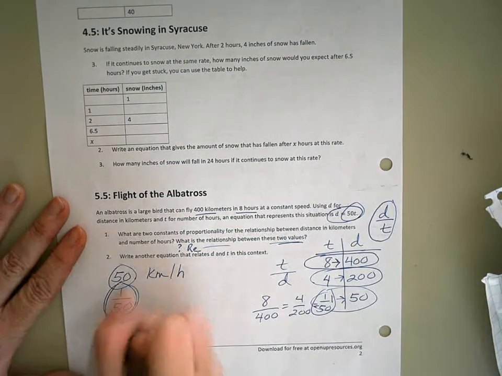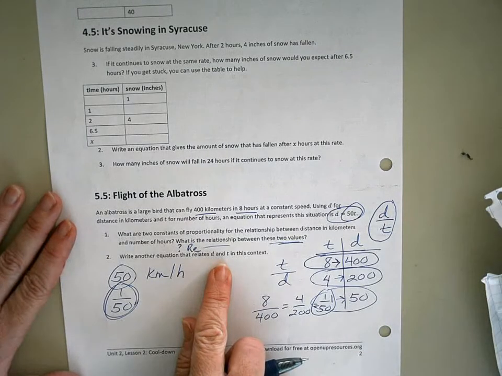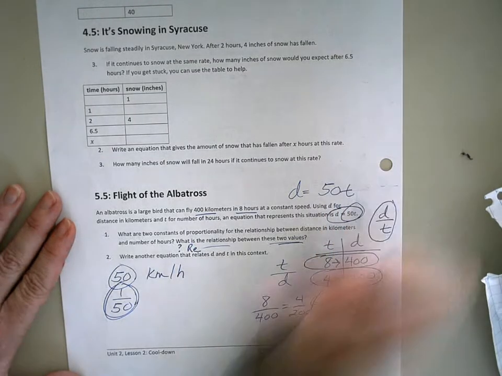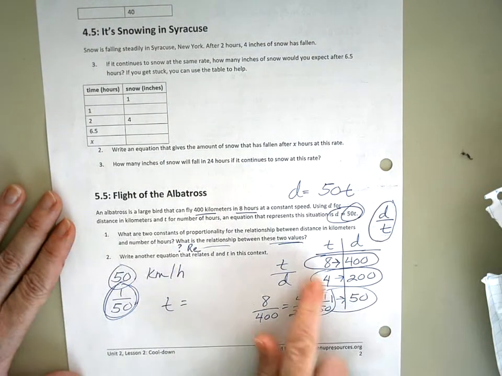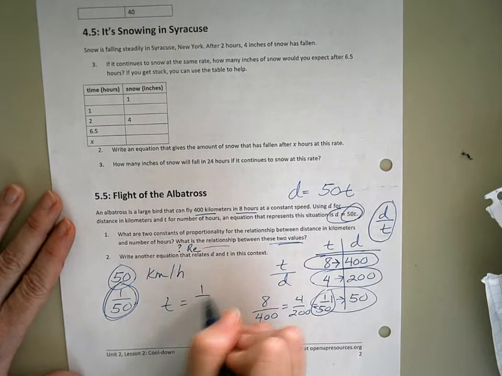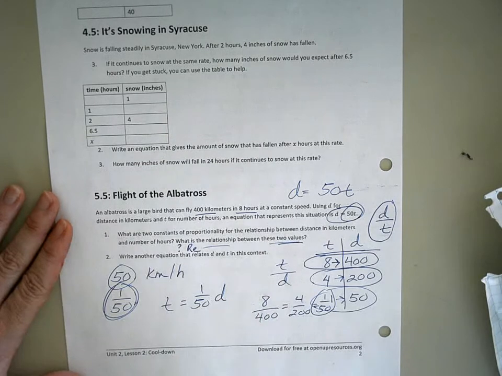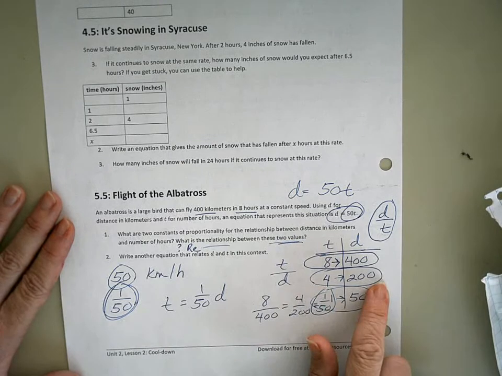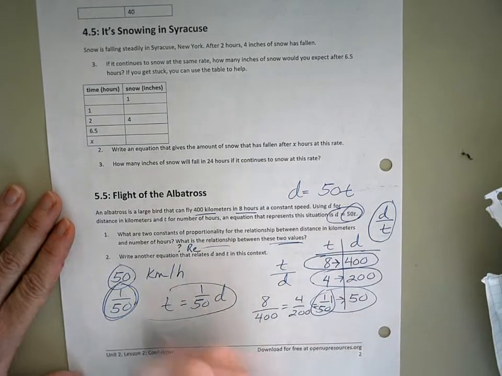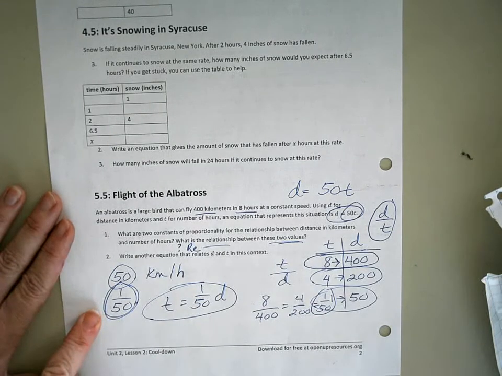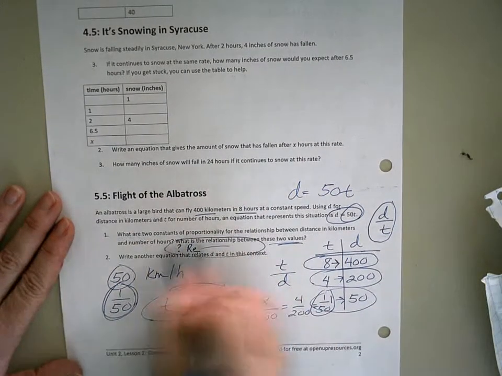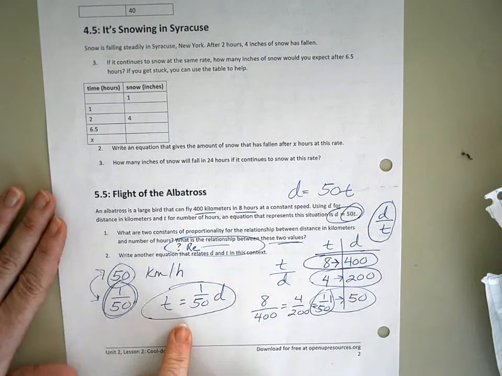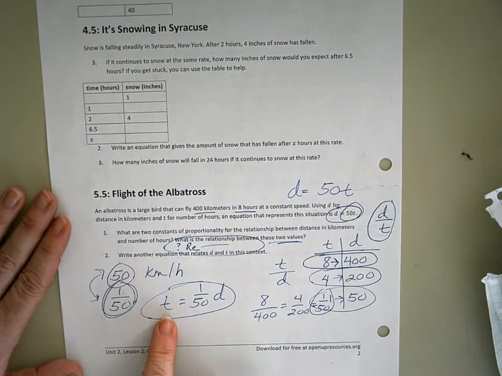And then we're going to take this second constant of proportionality to write this equation. So instead of d equals 50t, I'm going to have that time equals 1/50th of the distance. Because 1 is 1/50th of 50, and 4 is 1/50th of 200, and 8 is 1/50th of 400. So there's our two constants. You're going to tell me that lovely word that describes their relationship. And then this is the second equation if we wanted to put the equation in terms of time.